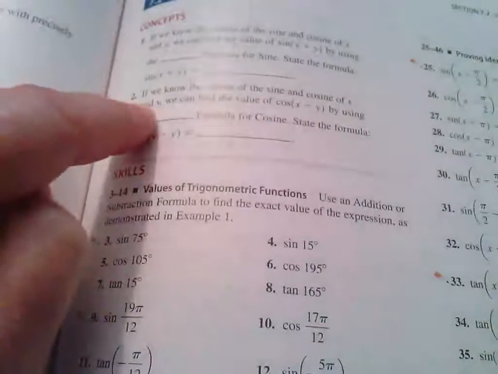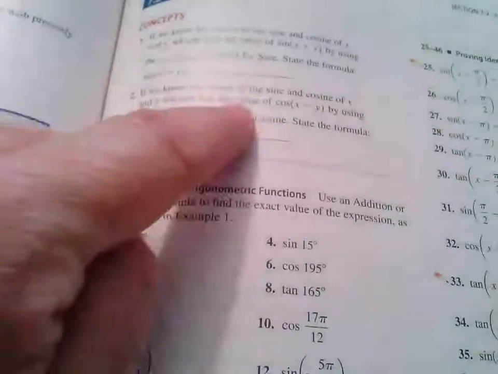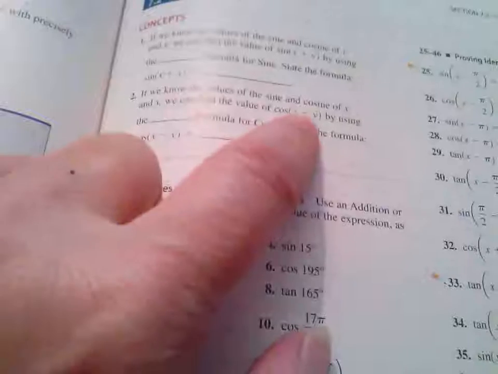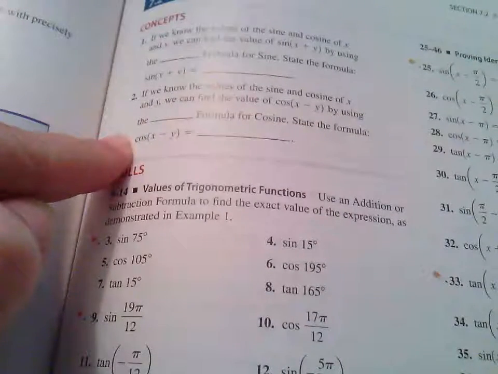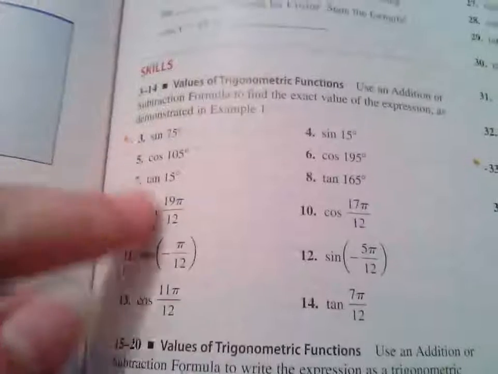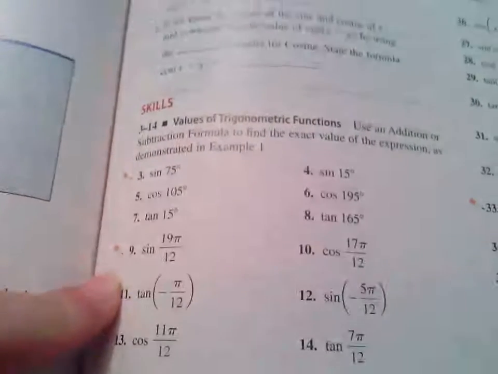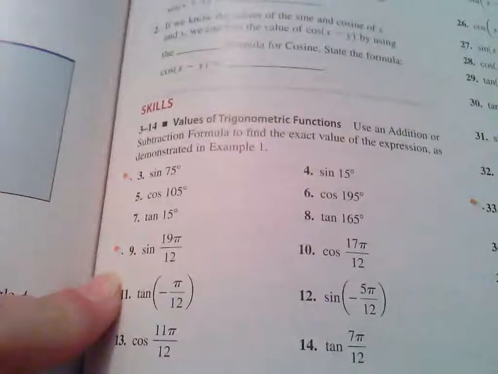It says if we know the values of sine and cosine for x and y, we can find the values of cosine of x minus y by using the subtraction formula for cosine because I'm subtracting. But remember, in my cosine formula, I will add those values, okay? Because you just have to go by the formula. And then you would use the formula to find values like these here. That is everything from 7.2 that you will actually need to do.